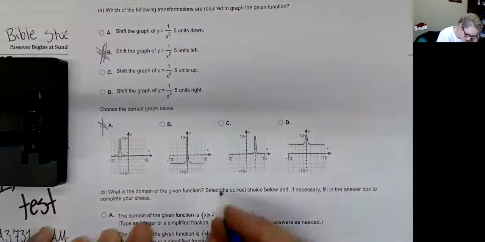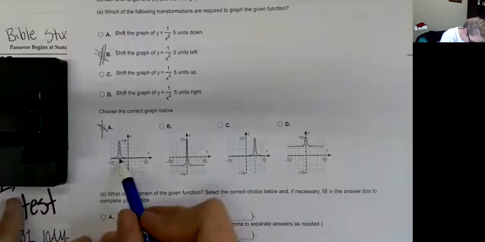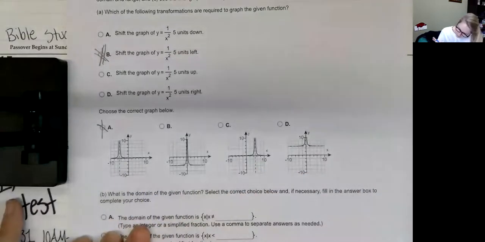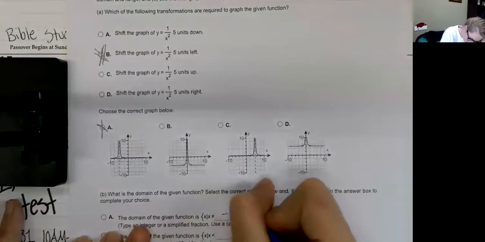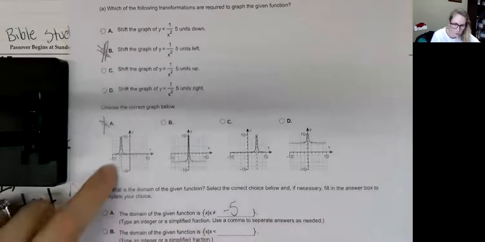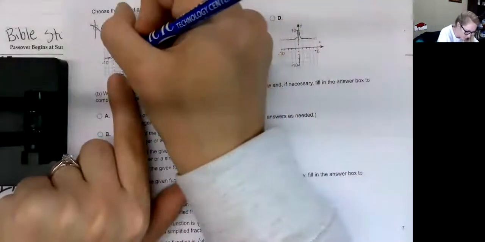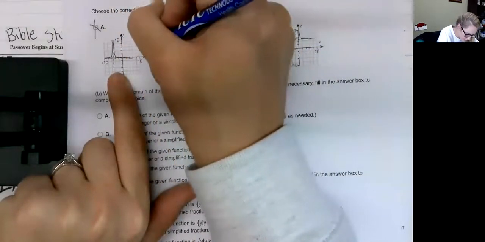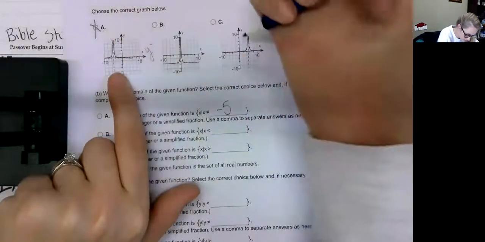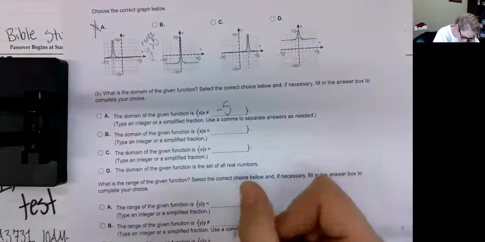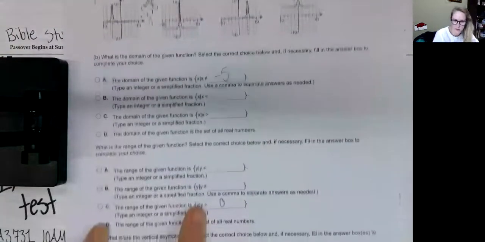The domain, so our x values, x cannot equal, and it's -5. Our range, there's nothing down here, so our y values are greater than 0.